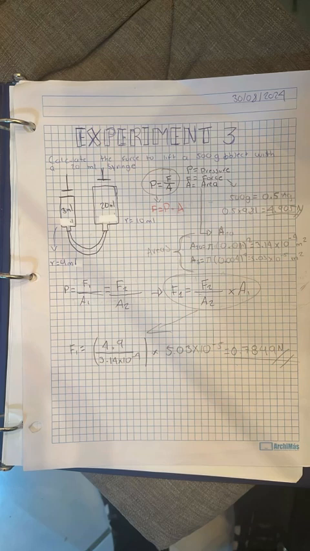And if we substitute, it's 4.9 divided by 3.14 multiplied by 10 to the minus 4, and then we need to multiply that by 5.03 by 10 to the minus 5, and it gave us the result of 0.7849 newtons. And that's all.